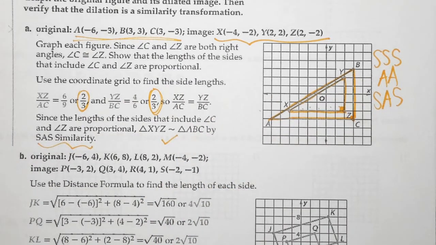Yes? When we prove that, do we have to write distance like they did? I don't know. I'll get there.